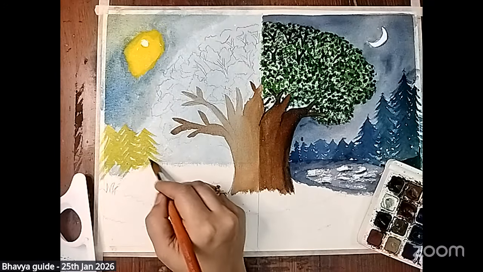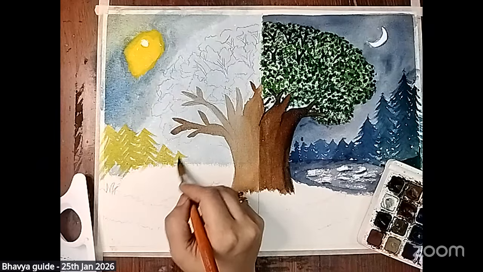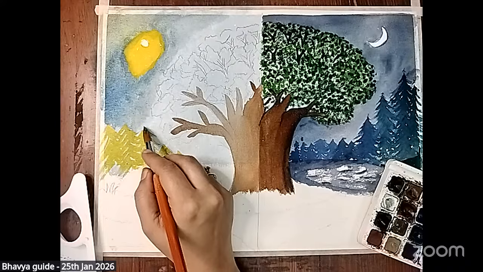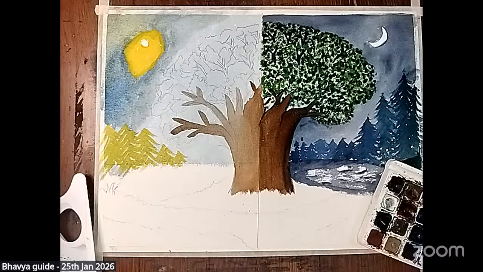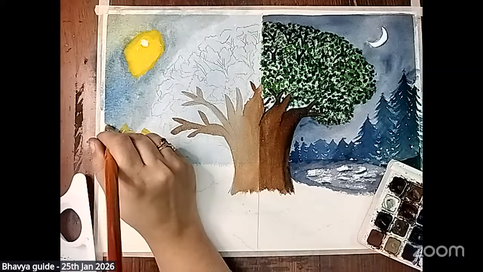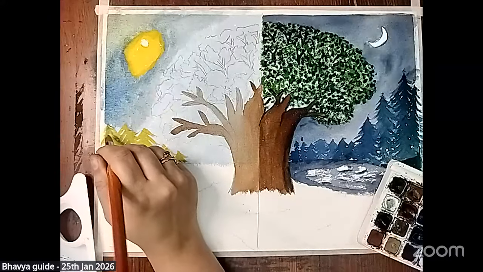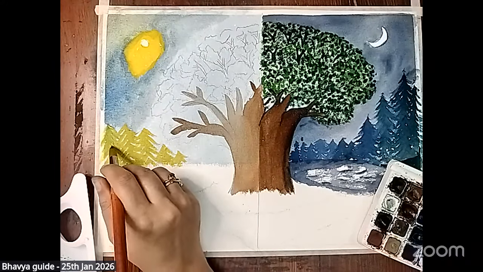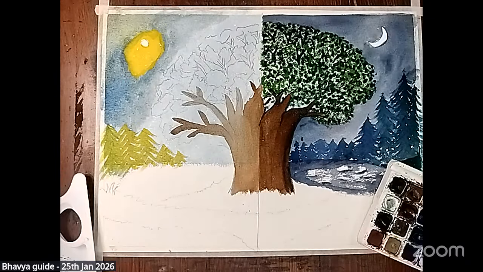So clouds and all, we are not doing because we don't have that much time to do. Okay. We are capturing the concept. So try to stick to the point. Stick to the concept. Okay. Now I'll take a little bit of green. You can use any green, emerald or dark green, and make sure yellow should be visible in the tree part.